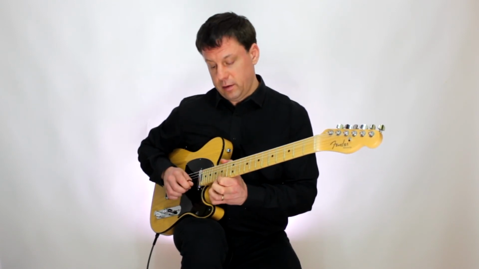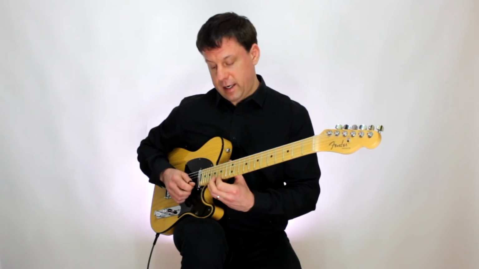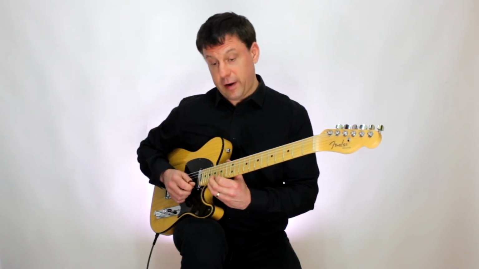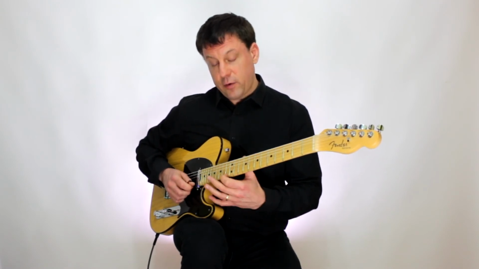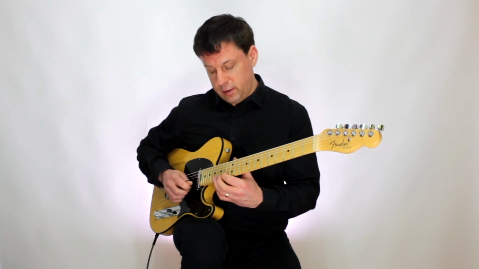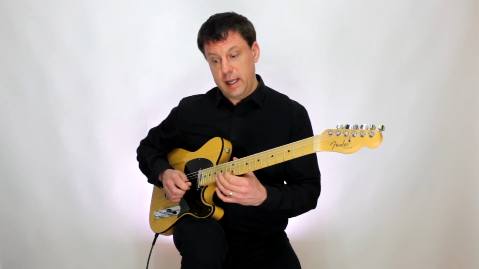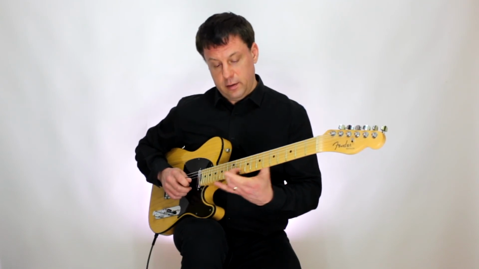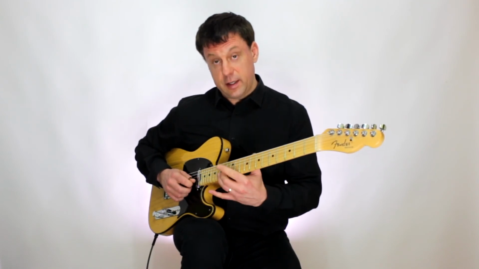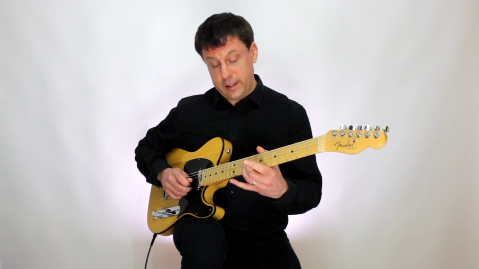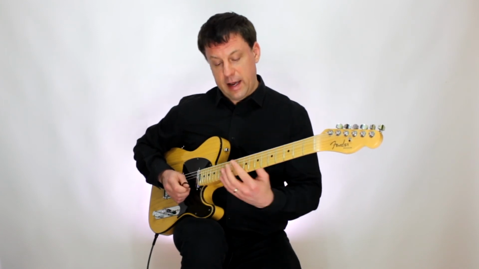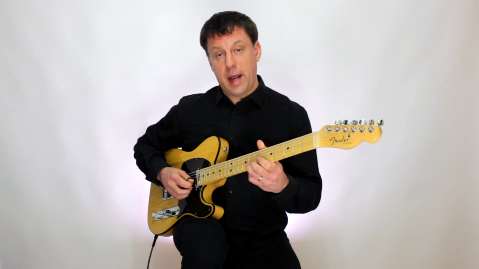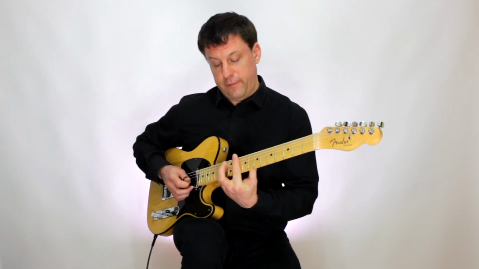Then the 5th. Little twiddly thing here. Just going the 5 to the 6, back to the 5. F chord, just an F note. To the 3rd of the C, F again. Now on the C, this was the C note going down to the 5th of the C. And then finally we have a D minor. I'm going to bend to the 5th of the D minor.